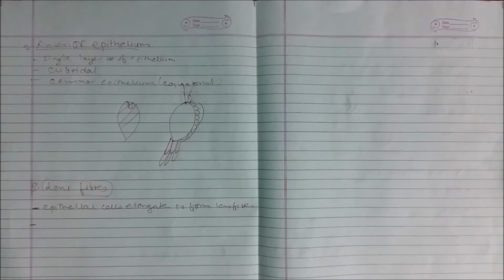And another thing you need to know is mature lens fibers are cells which have lost their potentiality to divide, or which have lost their nucleus.